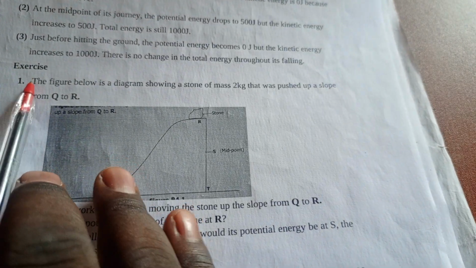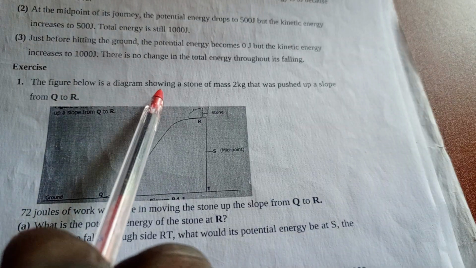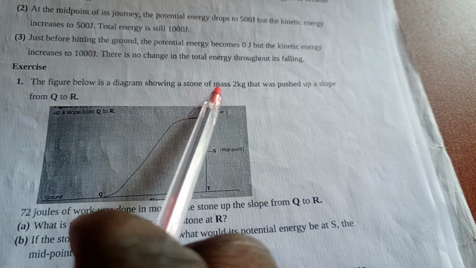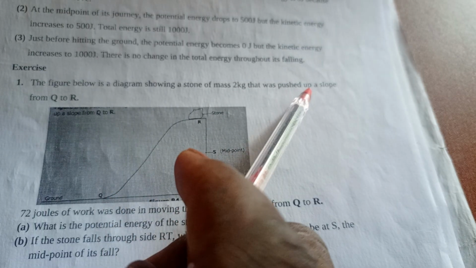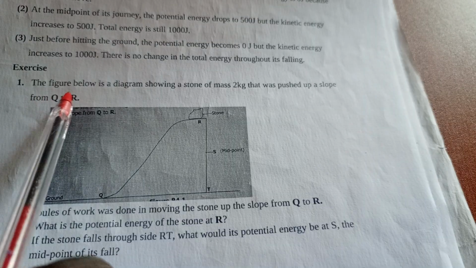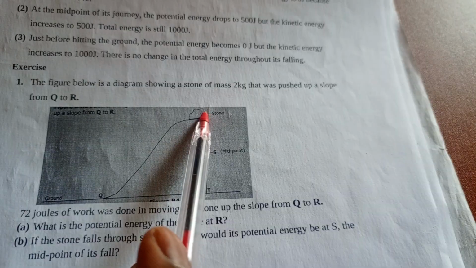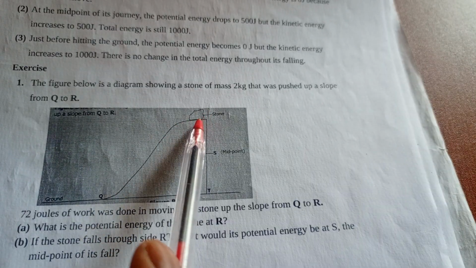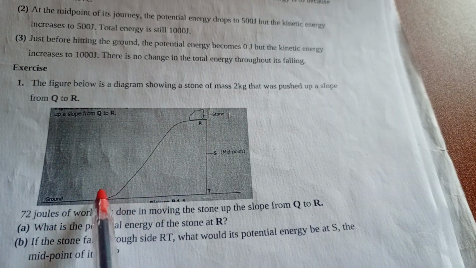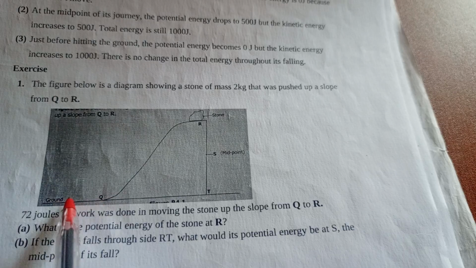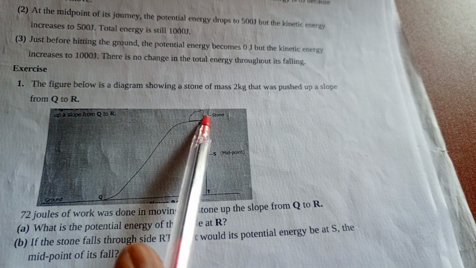So this is exercise question number 1. The figure below is a diagram showing a stone of mass 2 kg that was pushed up a slope from Q to R. As you can see, this is Q, which is the ground, and this is point R, which is the top.